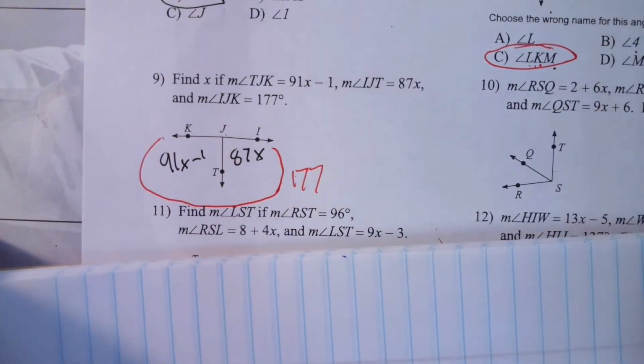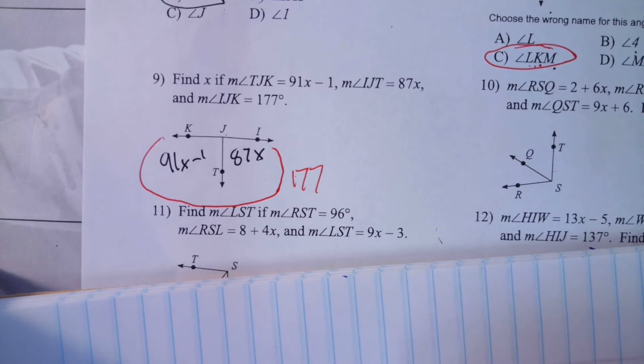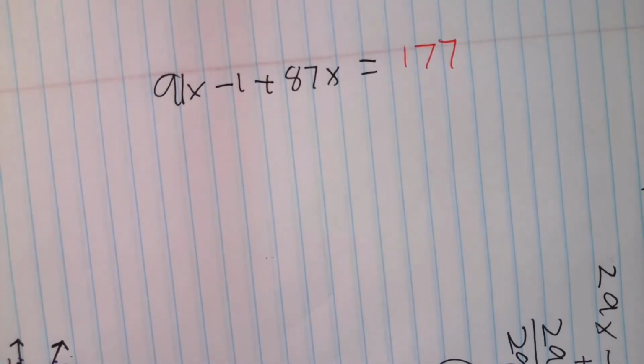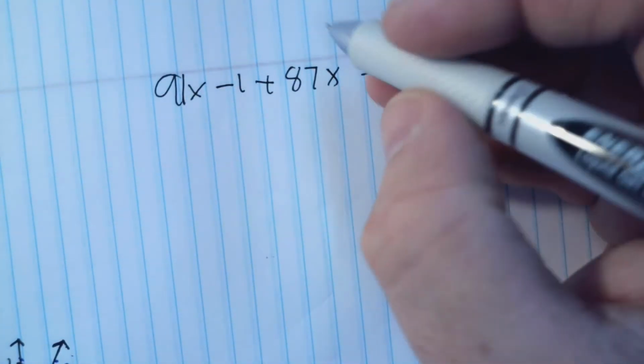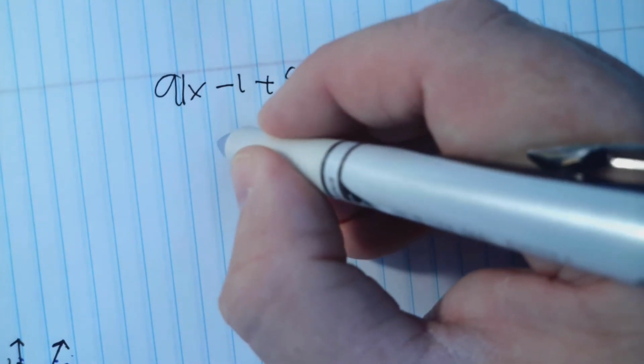Save paper here. So I'm going to add the two smaller that are written in black. And that's going to equal the one written in red, the bigger one. So I think that's basically it. So 91 and 87, that's going to be what?